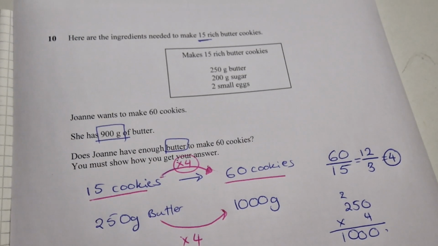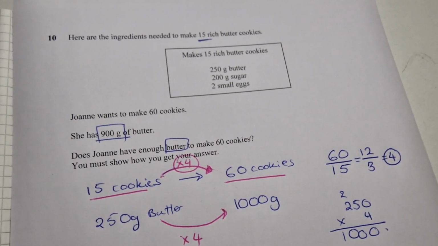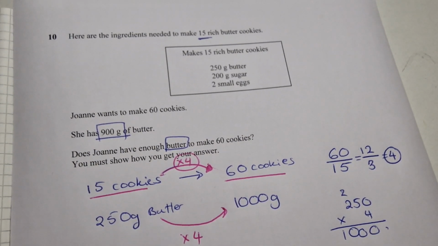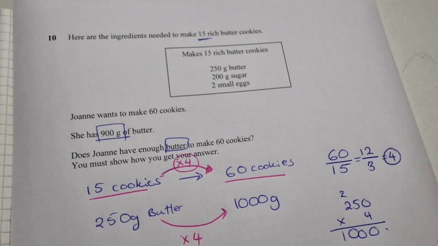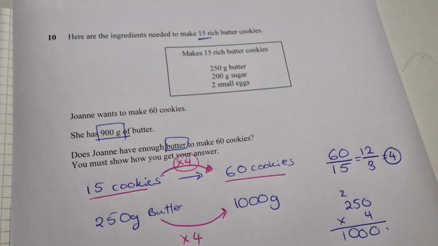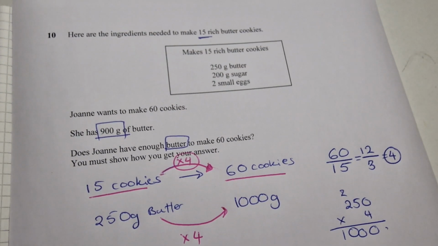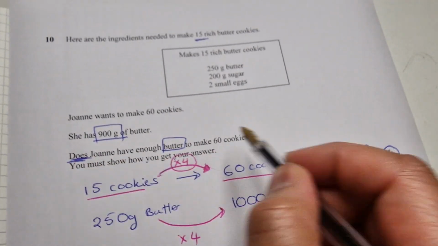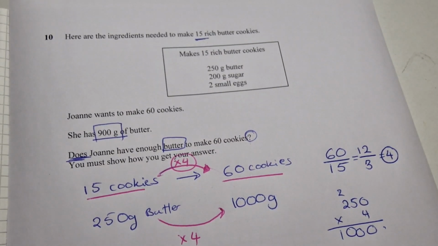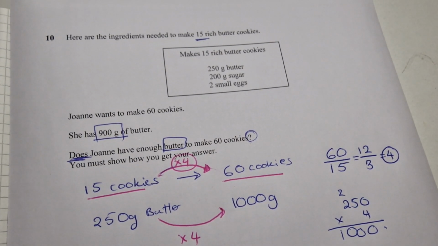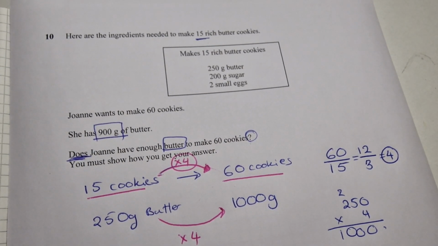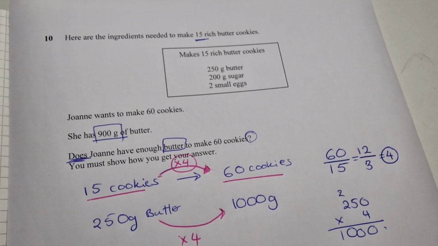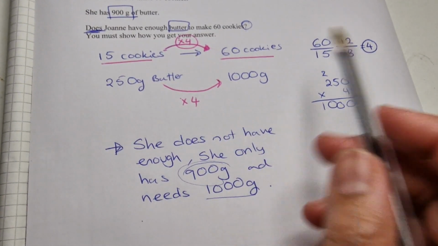She only has 900 grams and needs 1,000 grams. Now, this is really important. They've asked us a question, does she have enough? Okay, there's a question mark here. So you have to answer it. Say yes or no and explain why. So I've said that she needs 1,000 grams. She's only got 900. And my working out shows why she needs 1,000 grams.